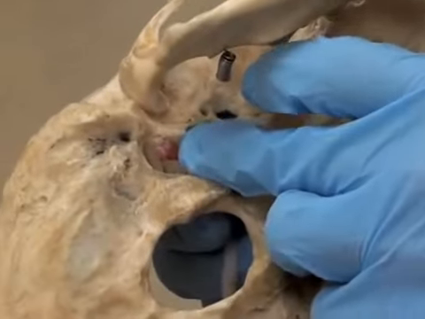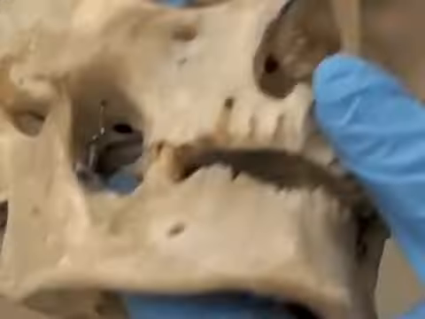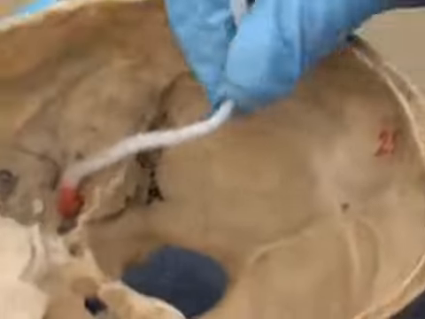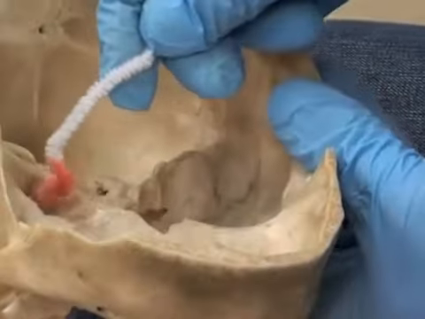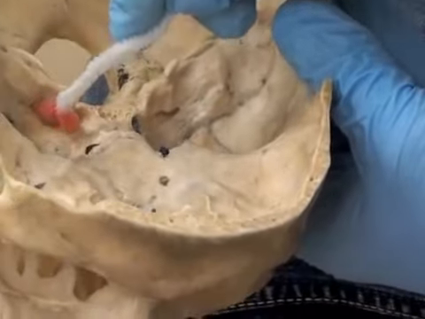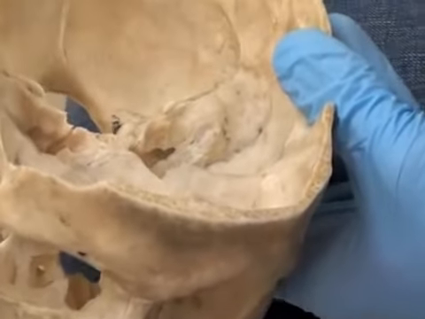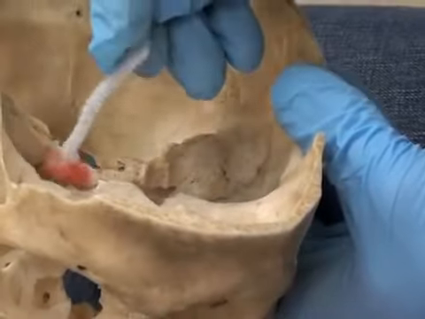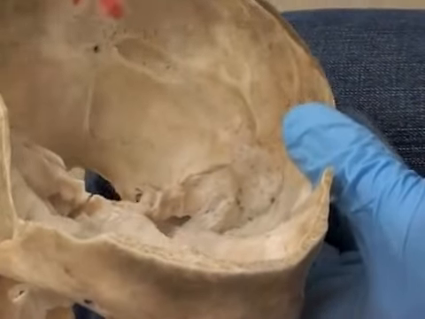And looking from a posterior side, we have our external opening for the carotid canal. And then back right here, we have our internal opening for the carotid canal. So there's two openings, internal, external. External is on that posterior base. And the carotid canal is actually where the internal carotid artery will run through.